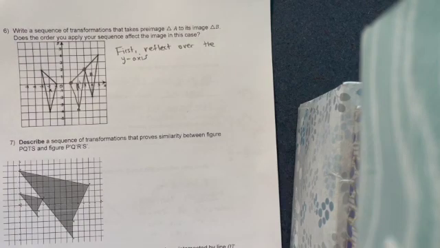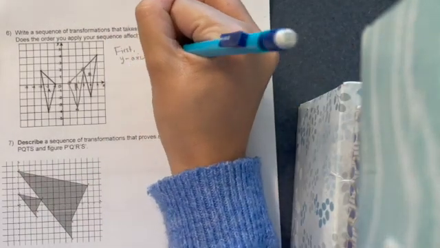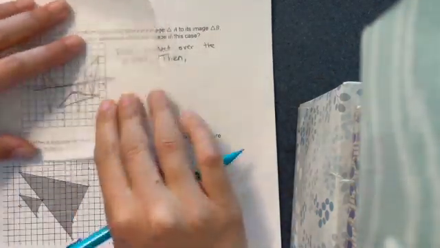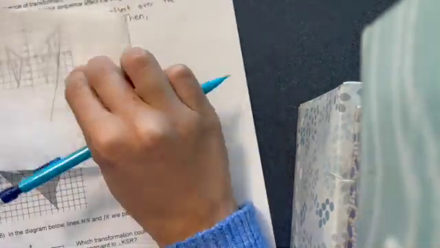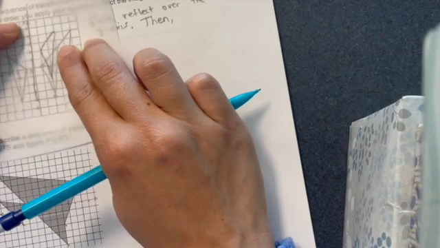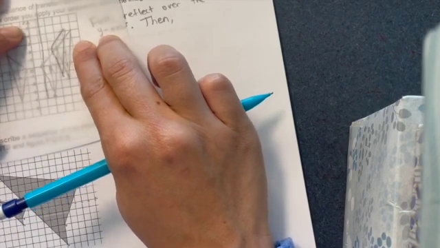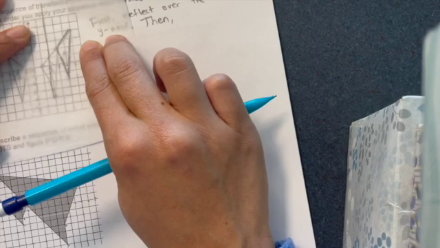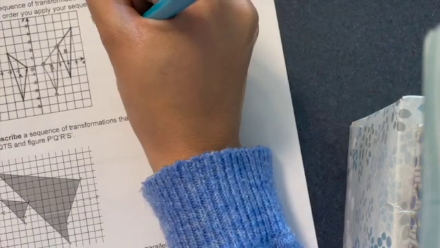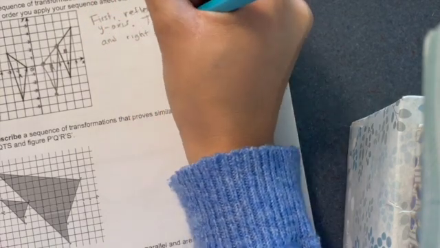That would be like A prime. We reflect over the y-axis. Okay, now it's looking pretty good, but they're not in the same spot, but they do appear to be facing the same direction. So now we can just slide it up 1, 2, and then right 1, 2. And it's going to perfectly match. Then up 2 units and right 2 units.